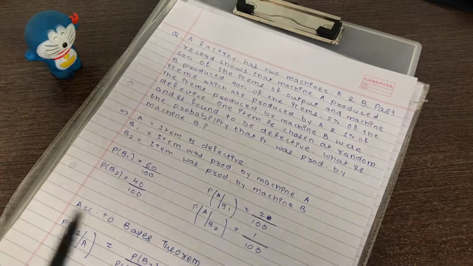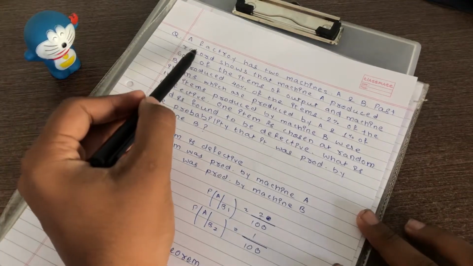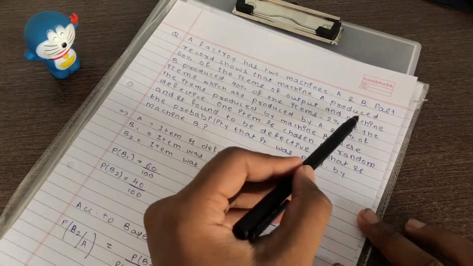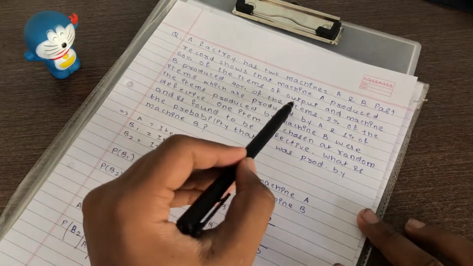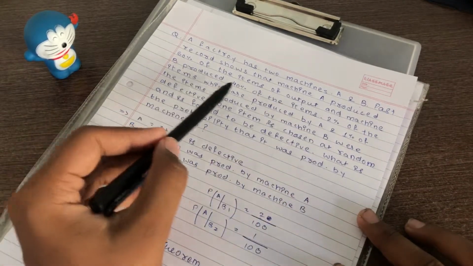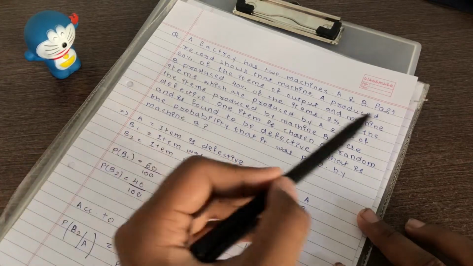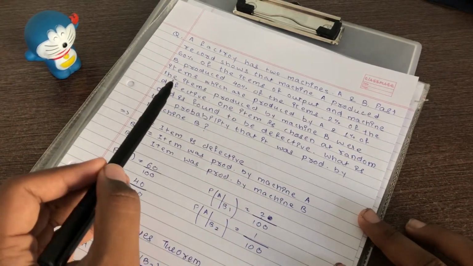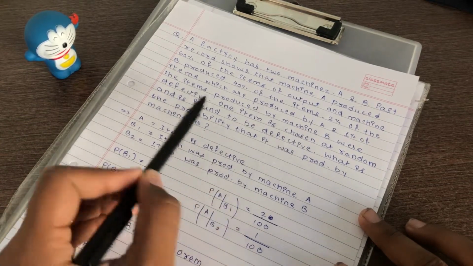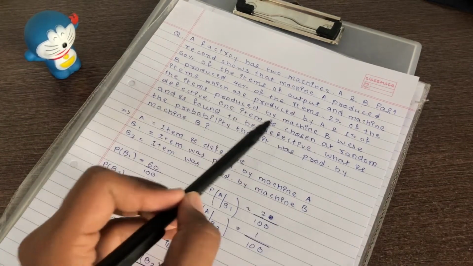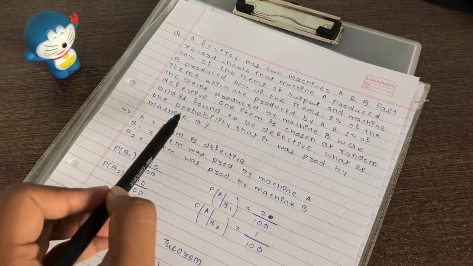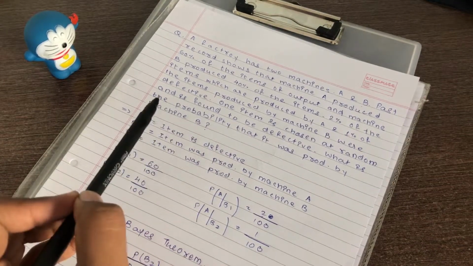Hello friends, so in the second example, it is given that a factory has two machines, A and B. Past record shows that machine A produced 60% of the items of the output and machine B produced 40% of the items. 2% of the items which were produced by A and 1% of the items which were produced by machine B were defective. One item is chosen at random and is found to be defective. What is the probability that it was produced by machine B?